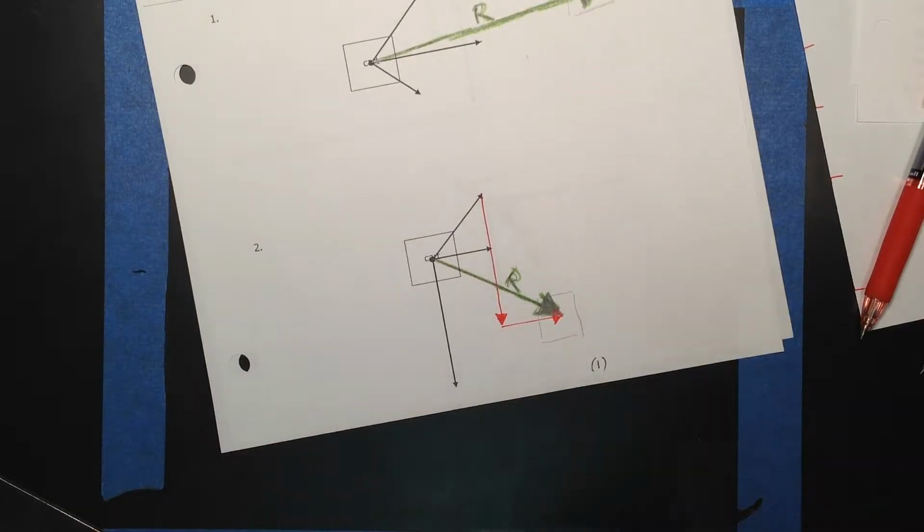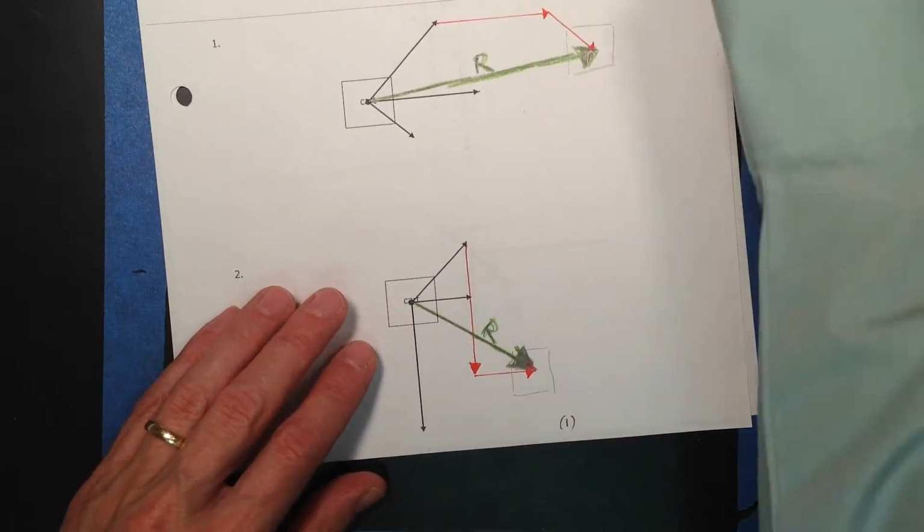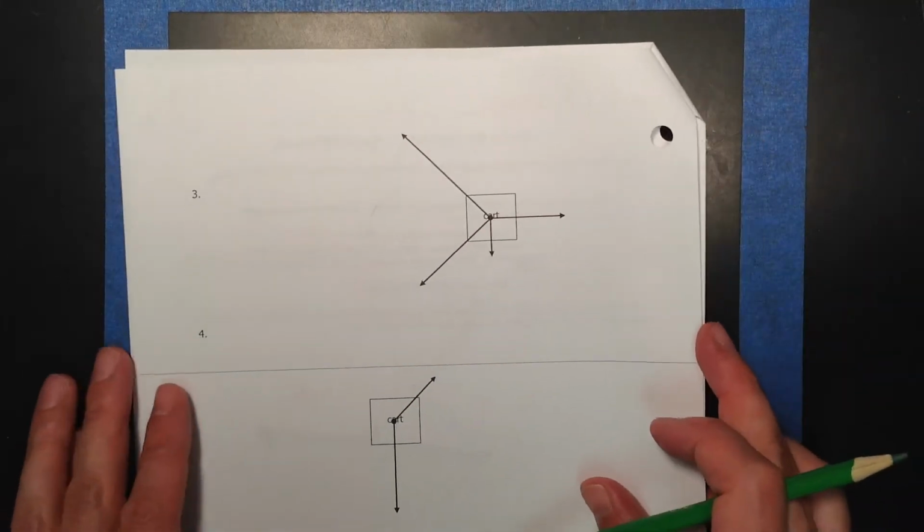I think that this is a pretty straightforward concept, though I've learned that students really have trouble with it every year. So if you do, don't sweat it too much. Let's do the next one.